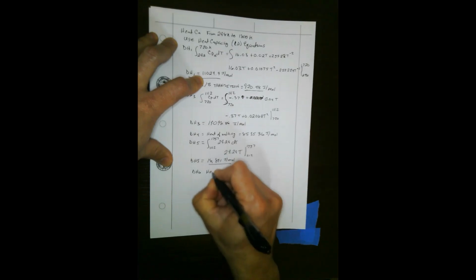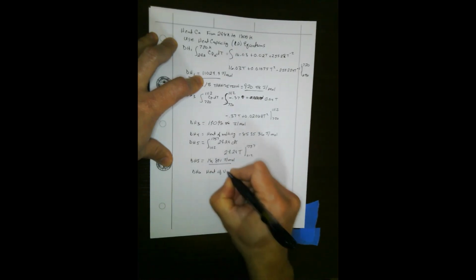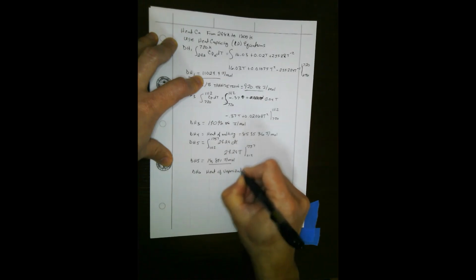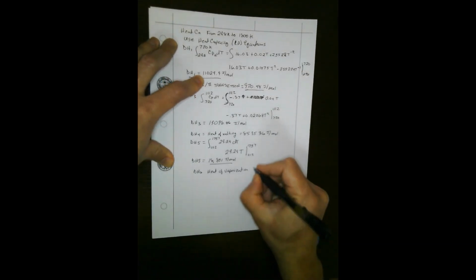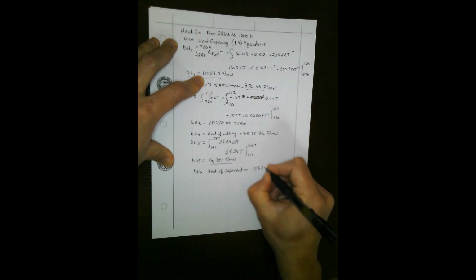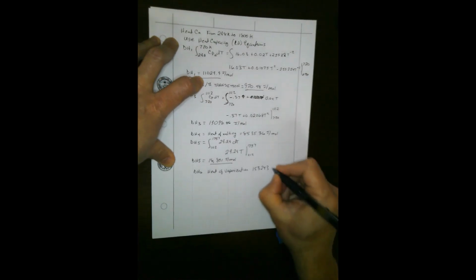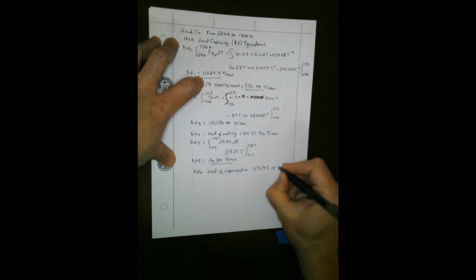Delta H6 is the heat of vaporization, and that again is off the table, and it's a rather big number: 153,243.18 joules per mole.